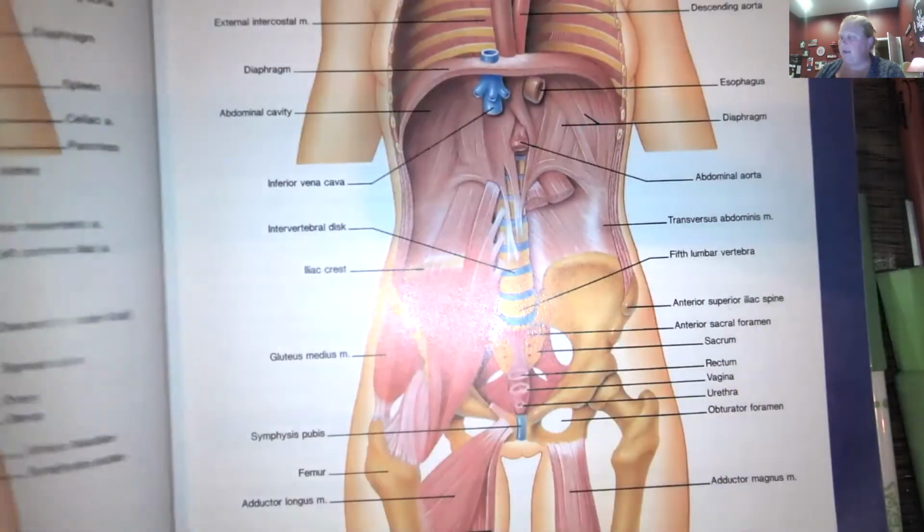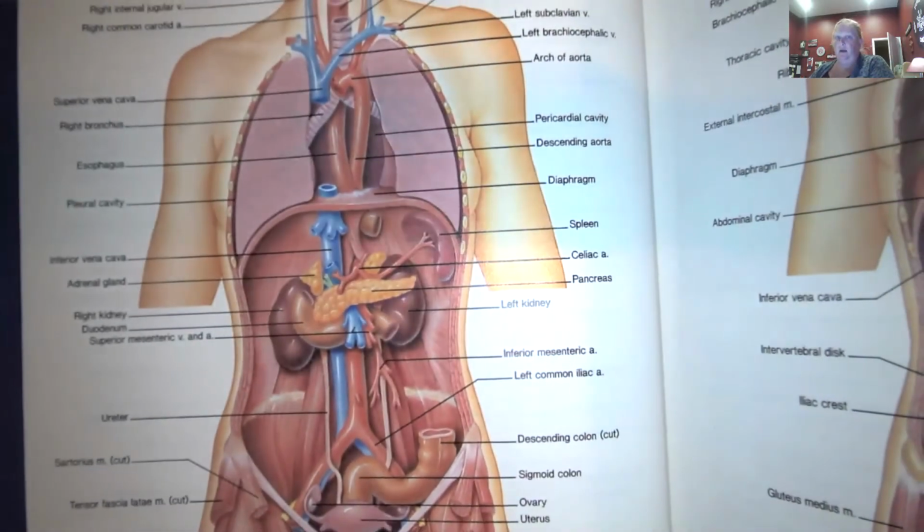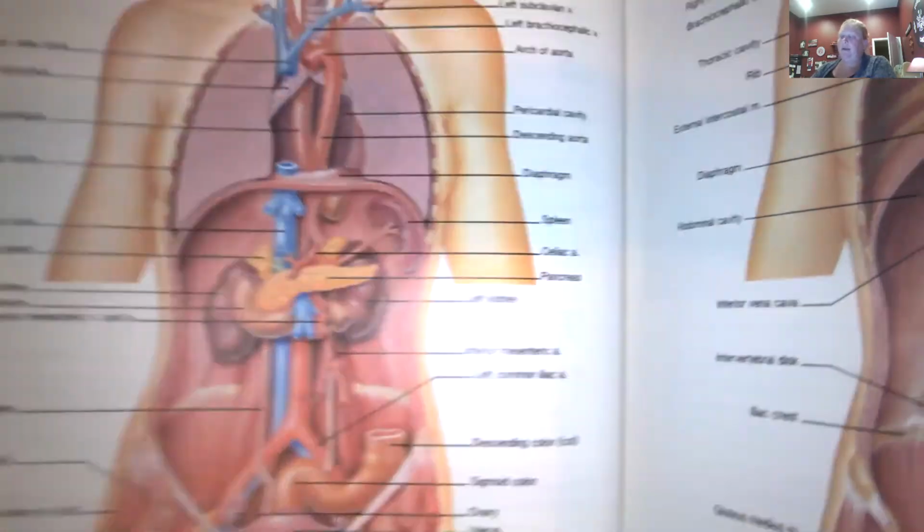So see, this is in your textbook. In fact, there it is. There's the pancreas, see? It's way in the back. It's nice and protected.